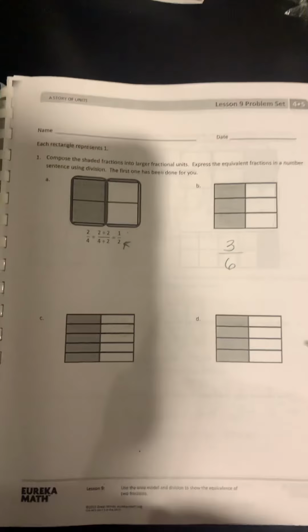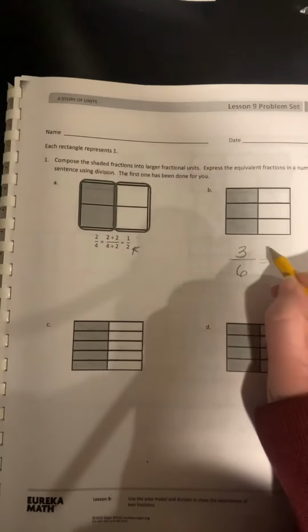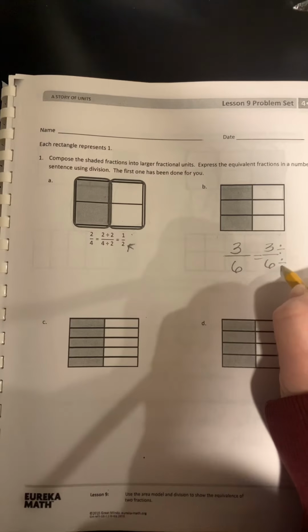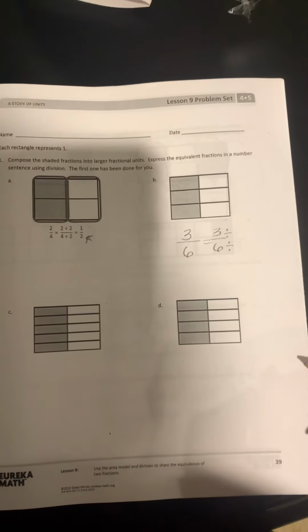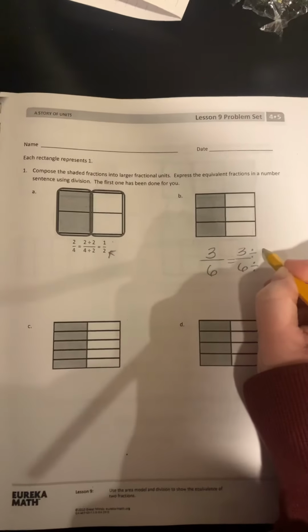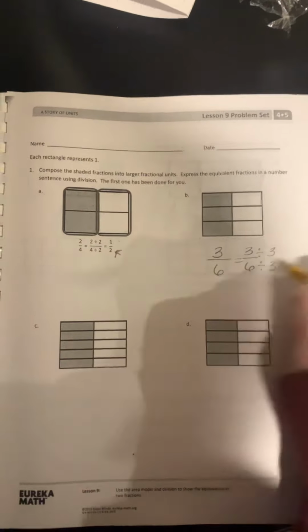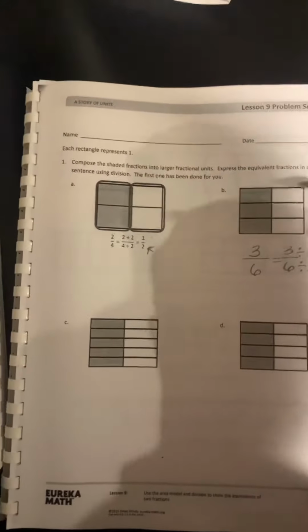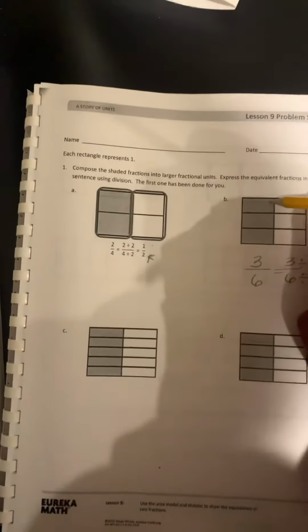Now I could divide this by a few numbers, but for the case of what you see here, we're going to take our 3/6 and divide it into groups of 3. I could do groups of 2, but right now I'm just doing groups of 3. So I'm going to take my pencil and circle groups of 3.